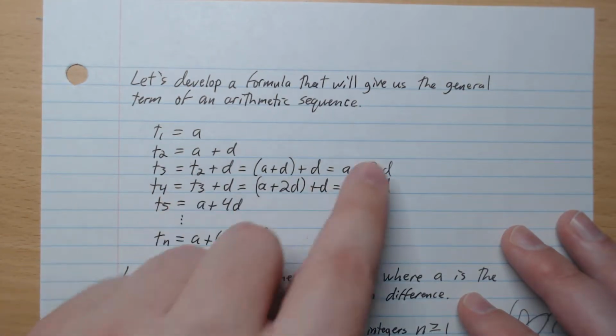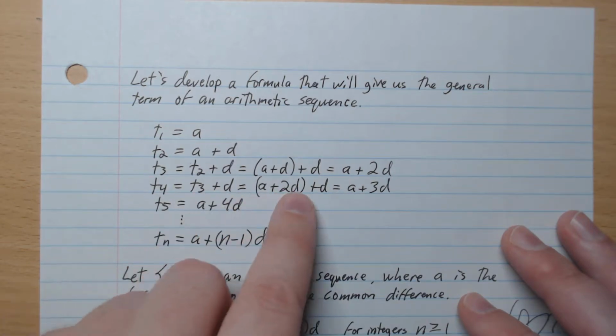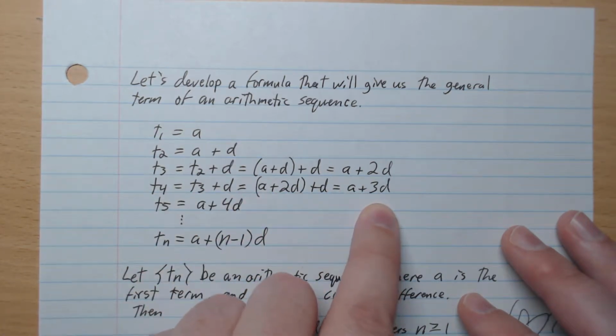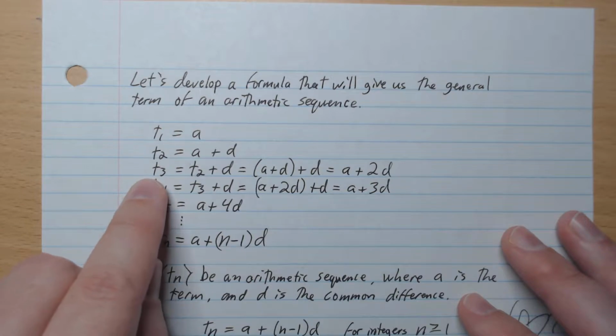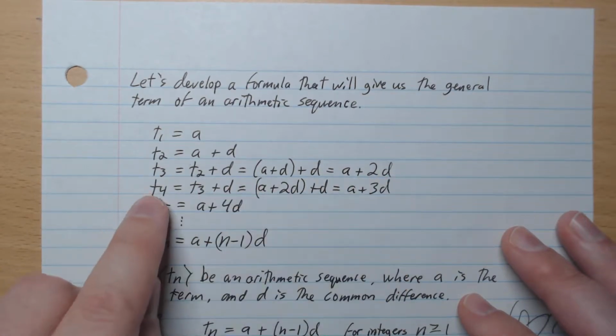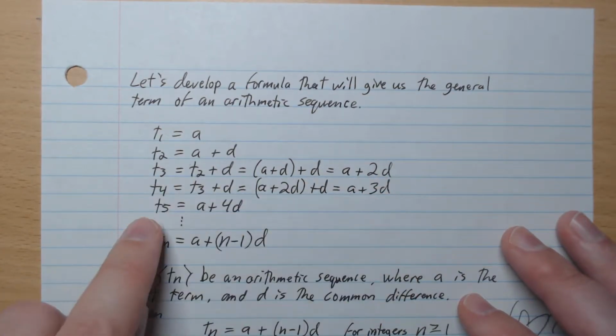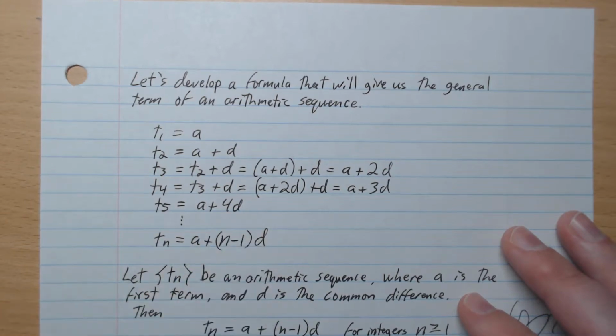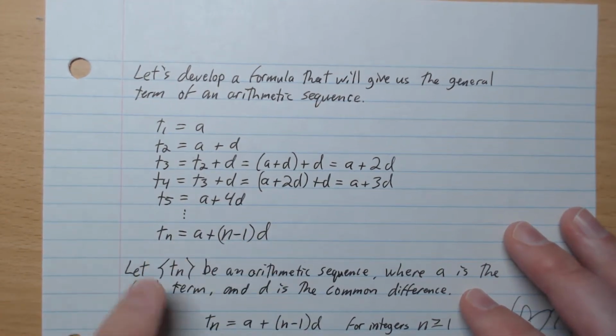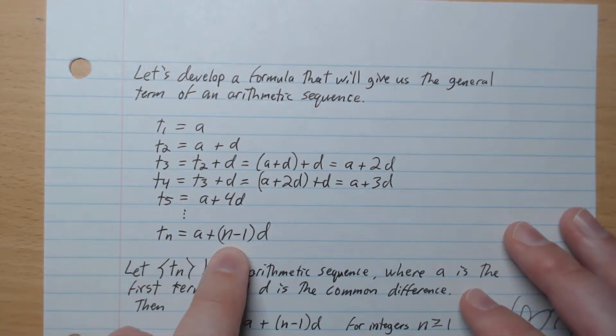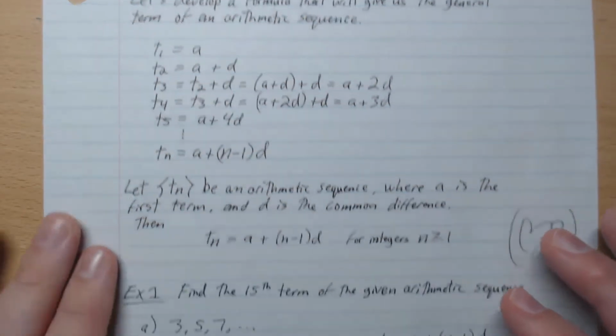For T4, we plug T3 in, and this reduces to a plus 3d. So we notice a little pattern here: 3, 2d; 4, 3d; 5, 4d. And so the general nth term, Tn, is a plus n minus 1 times d.